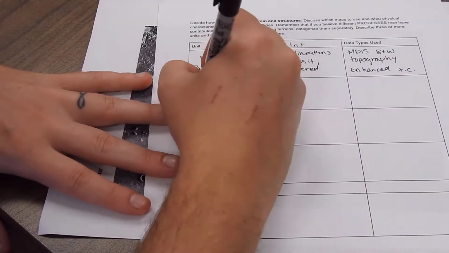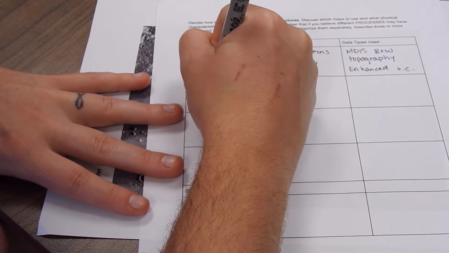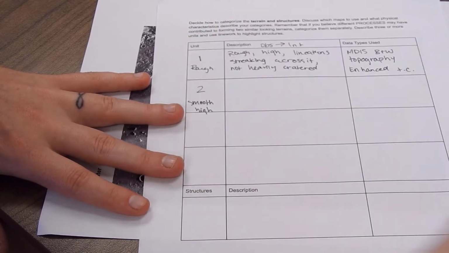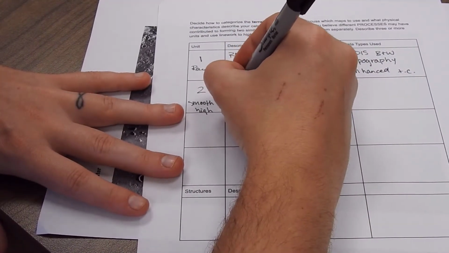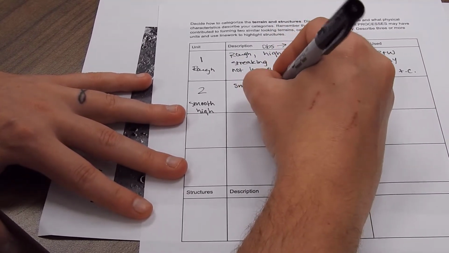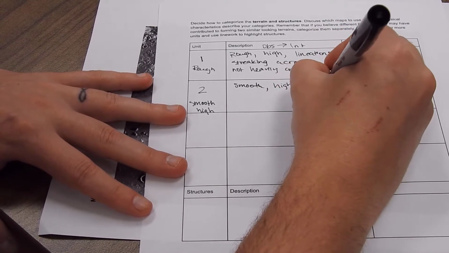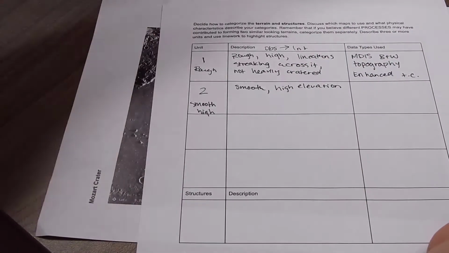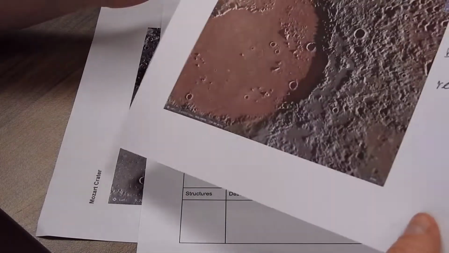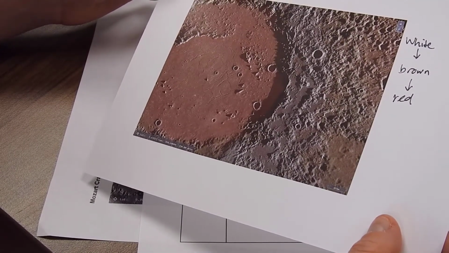We also had a second unit in high topography. I'm going to call it smooth high. So this unit was smoother, it was high elevation. Let's see, like no superposing craters, maybe one or two.